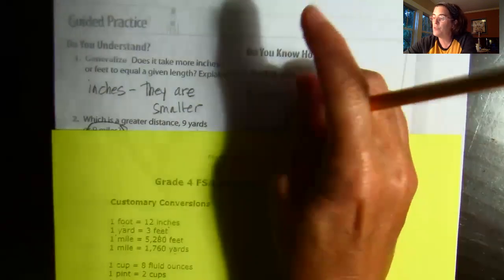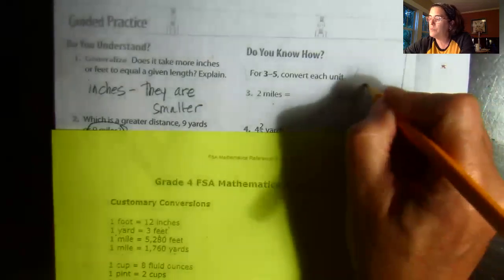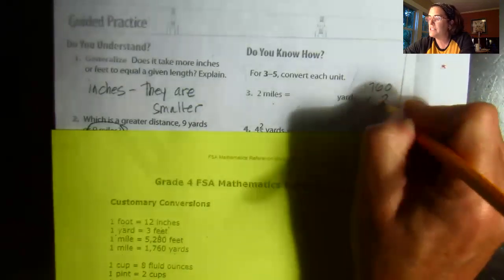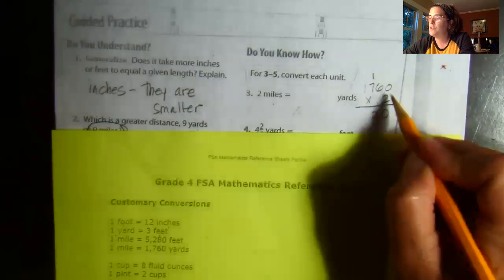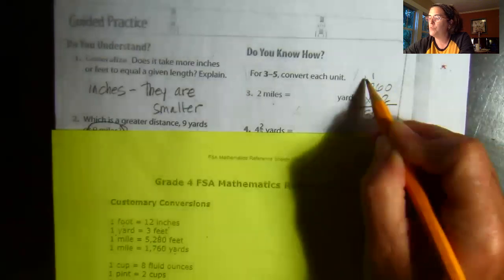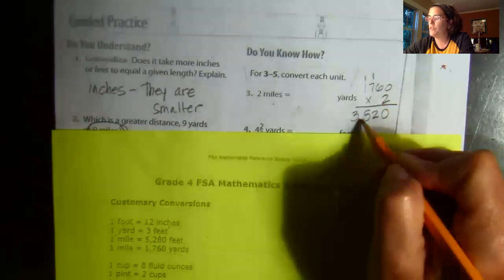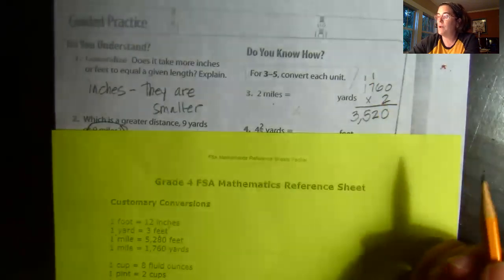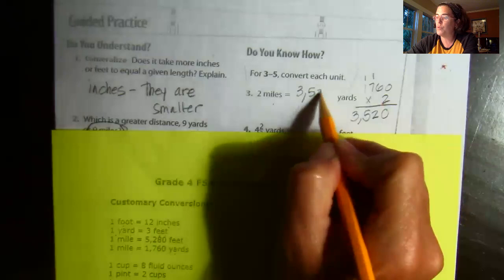So I'm going to multiply 1,760 by 2. And I'm going to actually change the way I'm writing this out because I will need a little more help multiplying it, and it's easier for me to do up and down. Okay? So 2 times 0 is 0. 2 times 6 is 12. 2 times 7 is 14 plus 1, 15. 2 times 1 is 2 plus 1 is 3. So I see that 2 miles equals 3,520 yards. Good job. All right, let's do one more.